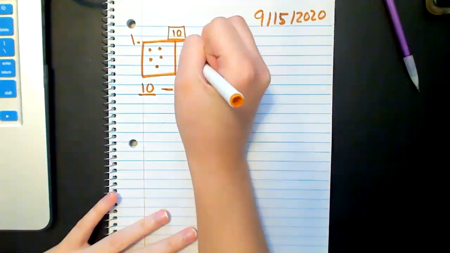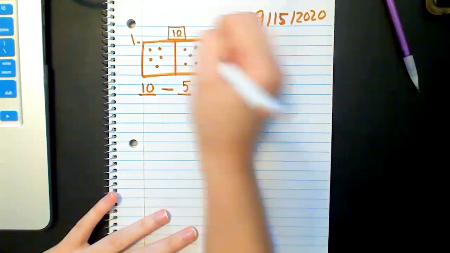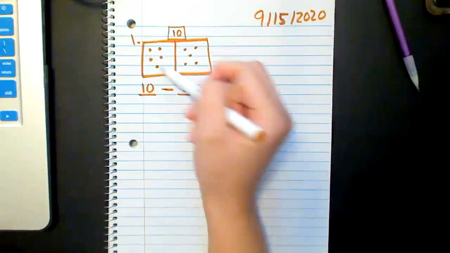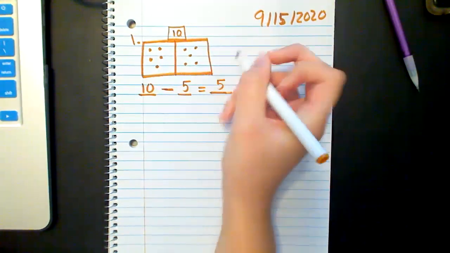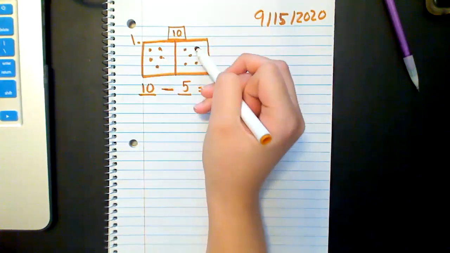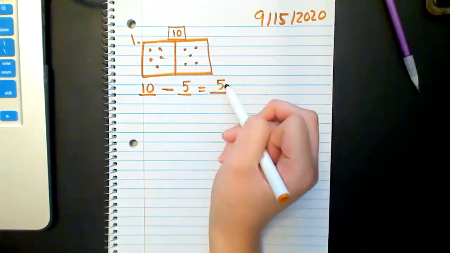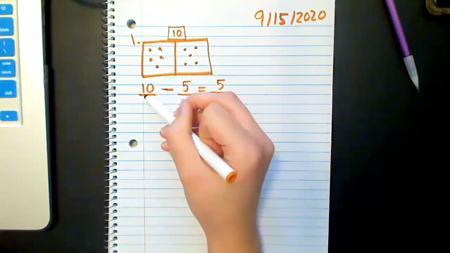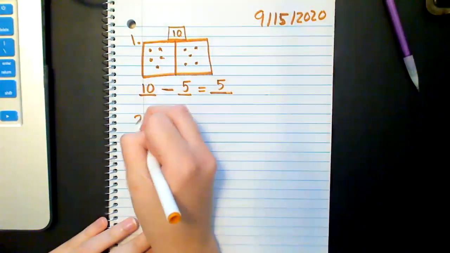So I'm going to draw 5 more dots. If I count all these dots together, I should get 10. Let's see: 1, 2, 3, 4, 5, 6, 7, 8, 9, 10. Yep, 10 and 10. So 10 minus 5 is equal to 5. Let's go ahead and do another one.